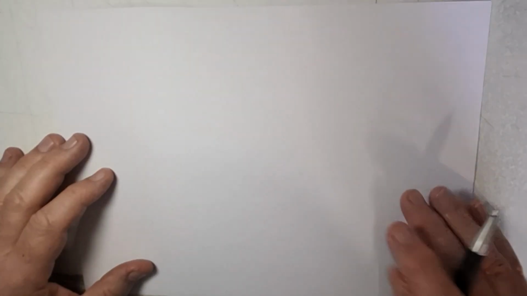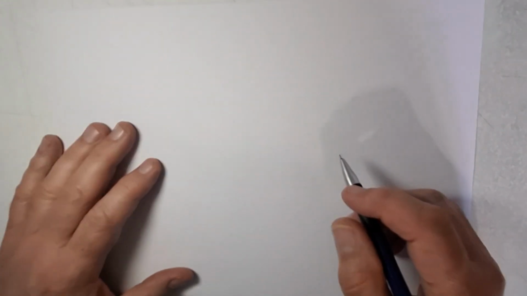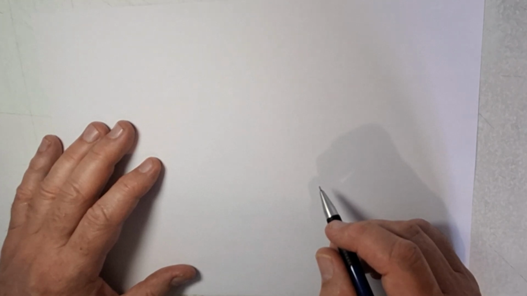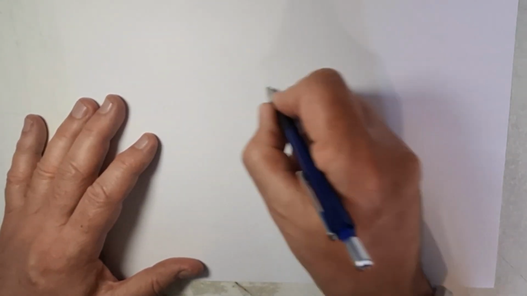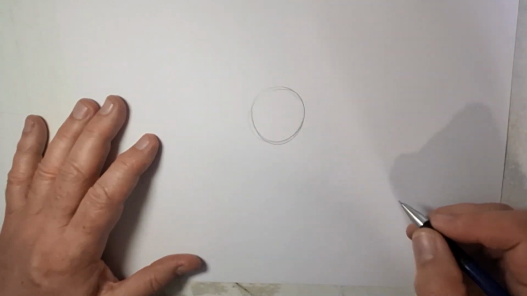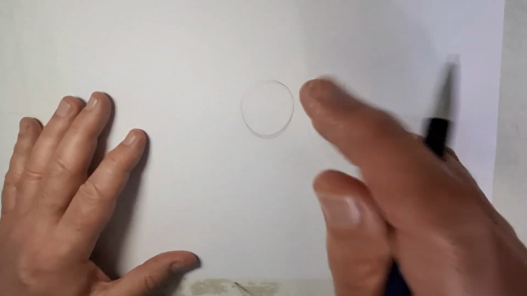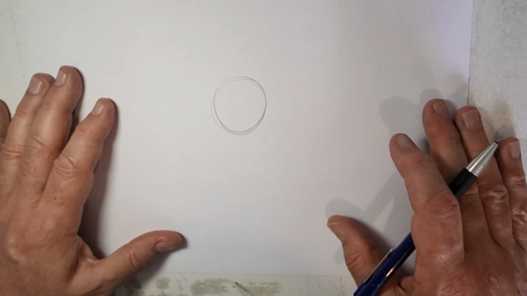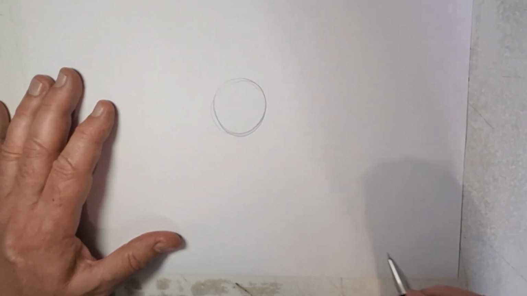Right, okay, let's get you started with the very basics of the anatomy of the cartoon face. Okay, here, as we say, are the basics. Can you draw a circle? I'm sure most of you can. But this is a cartoon circle. This is going to be a cartoon face.